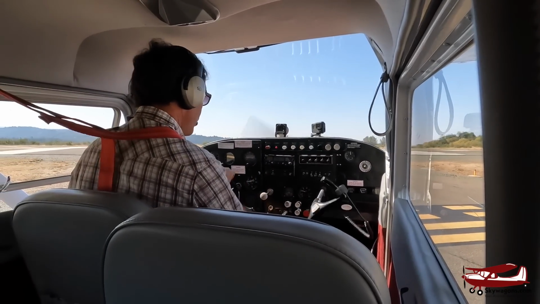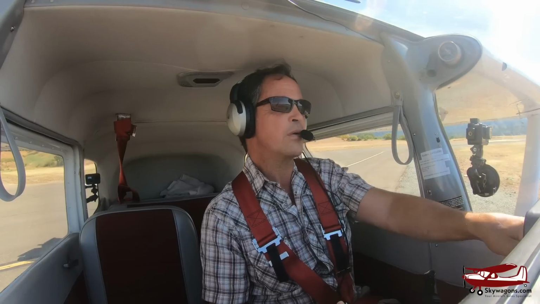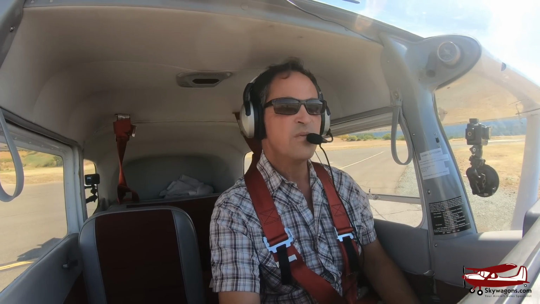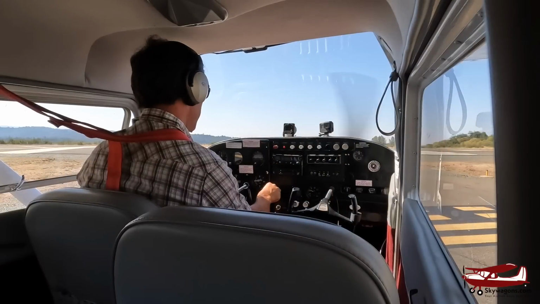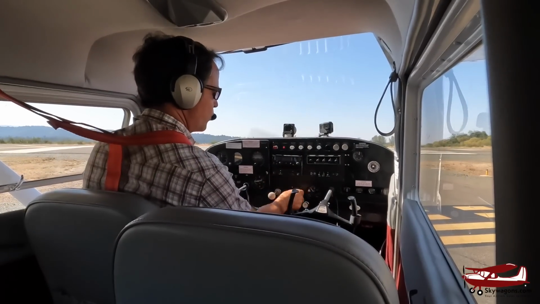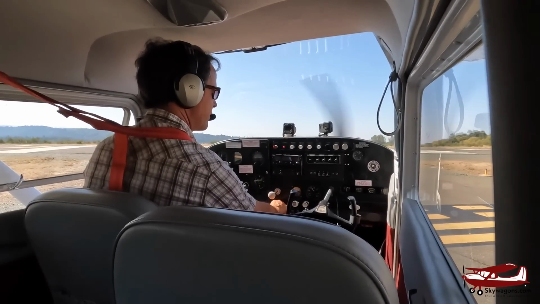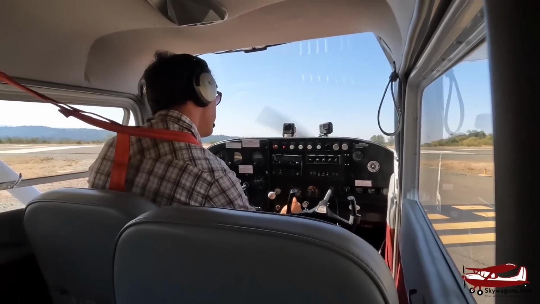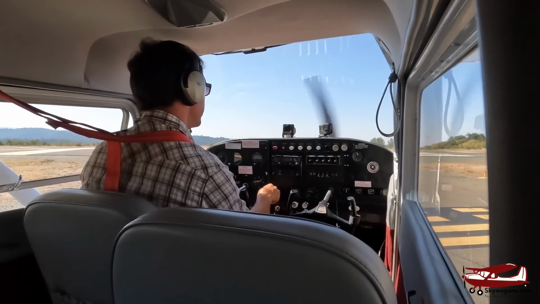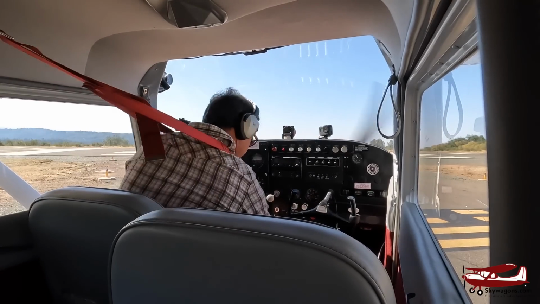So the run up, controls, instruments, efficient. And then the run up. 1700 RPM. Left mag, right mag, both, arm heat. Idle. CD player. Door shut, window shut. 10 degrees of flaps.